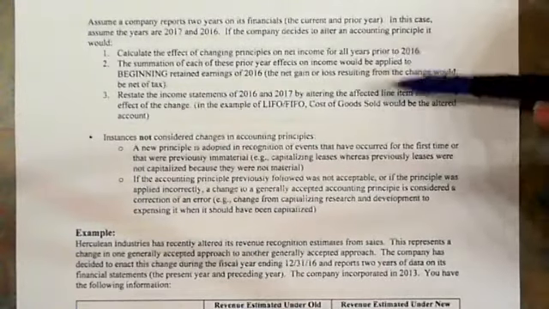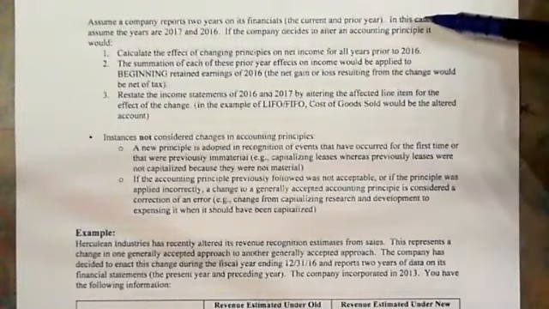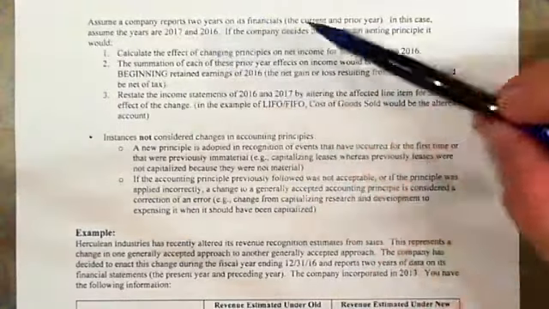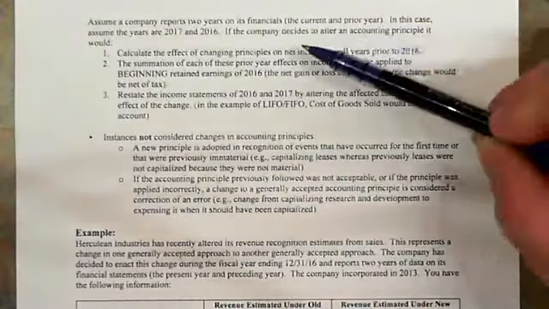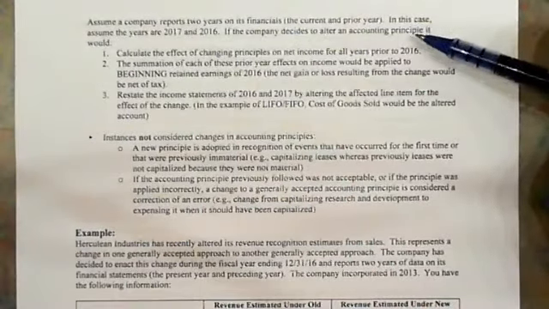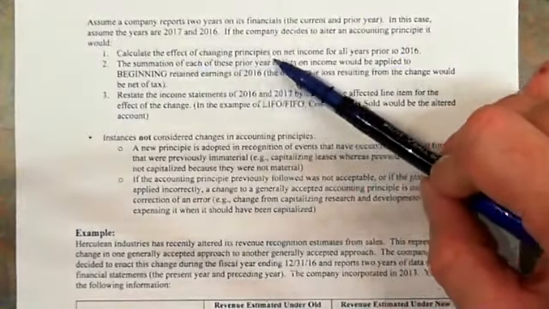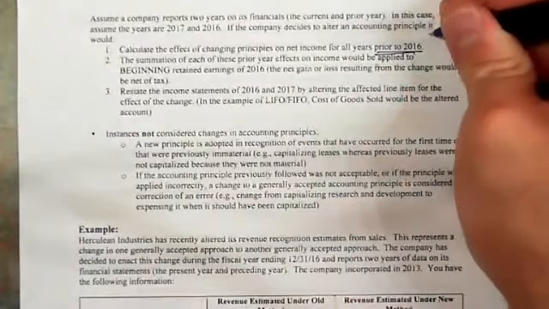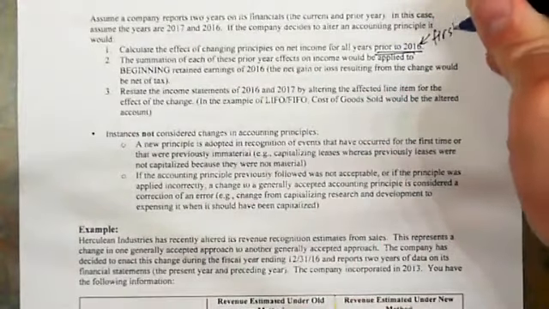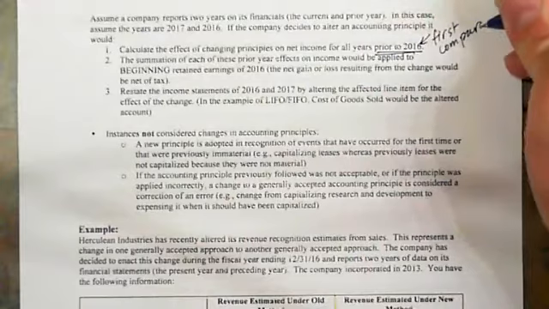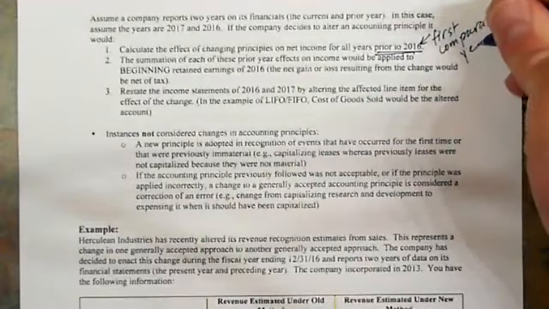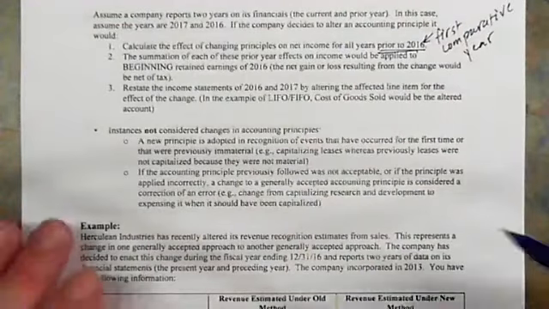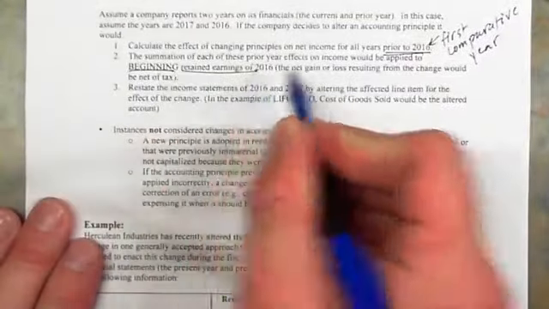So I'll give you a small example. Assume the company reports 2 years on its financials, the current and the prior. In this case, let's assume they're 2017 and 2016. If the company decides to alter an accounting principle, it would calculate the effect of changing principles on net income for all years prior to 2016. Remember, this would then be the first comparative year. Then we would sum up all these effects and apply them to the beginning retained earnings of 2016.